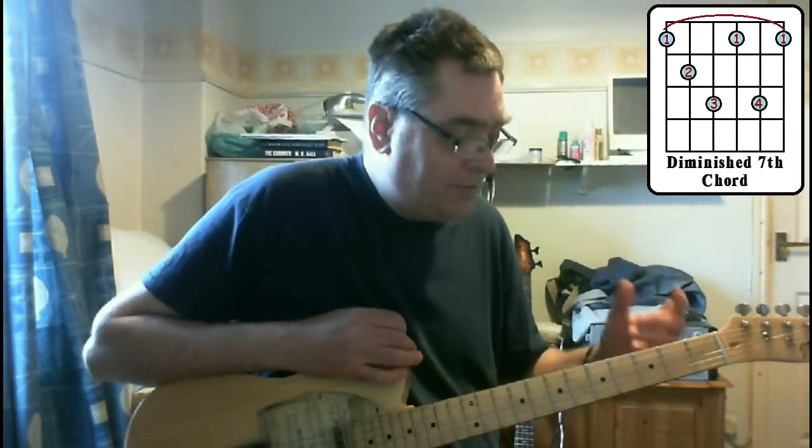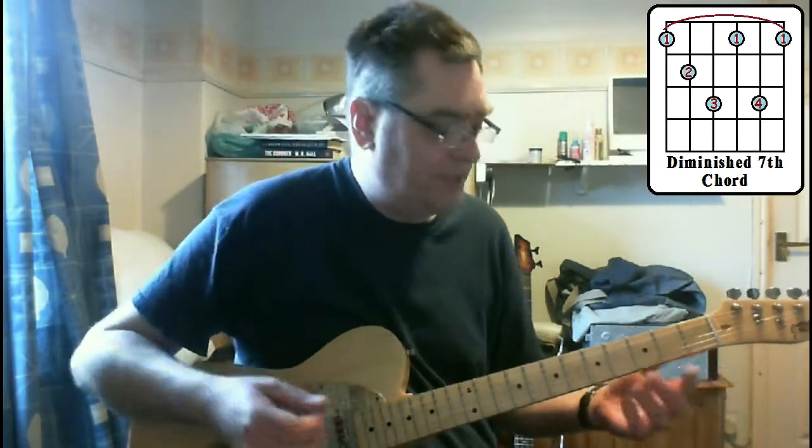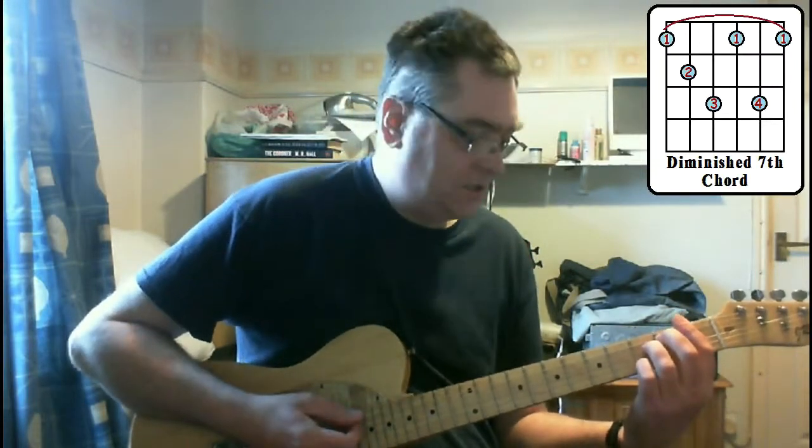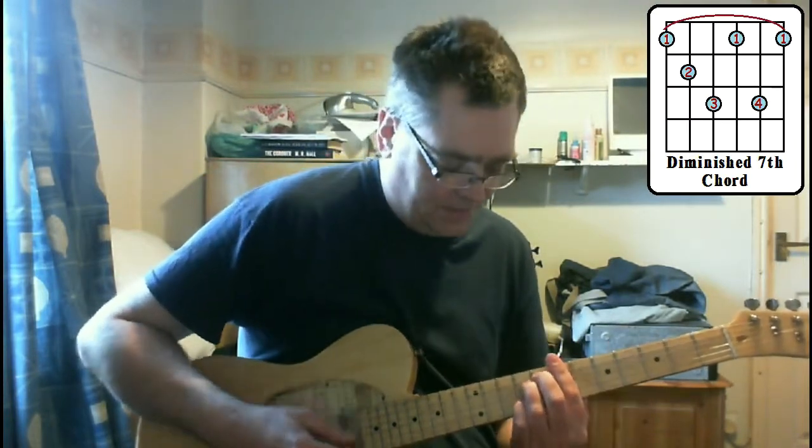And the thing about them is that because they're made up of kind of cascading 3 fret jumps, if you like, then if you move a diminished 7th shape up 3 frets, what you've done is you've moved every note in the chord up 3 frets to another note in the same chord, so they repeat every 3 frets.